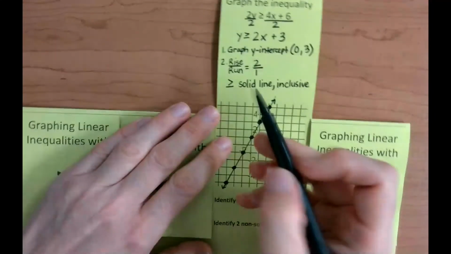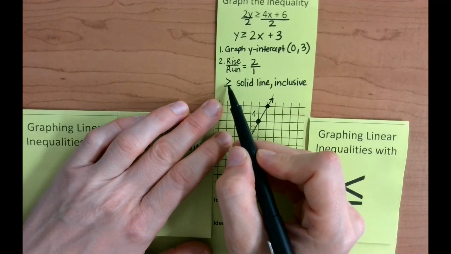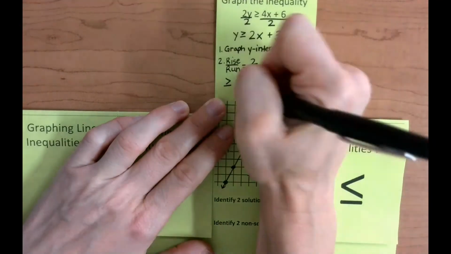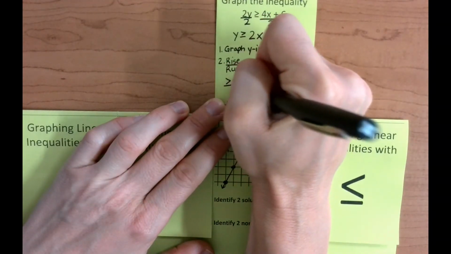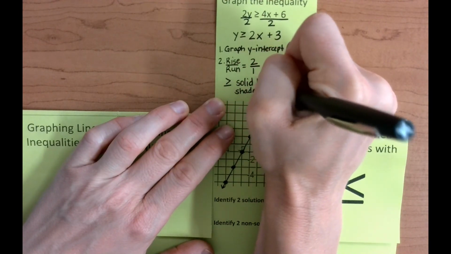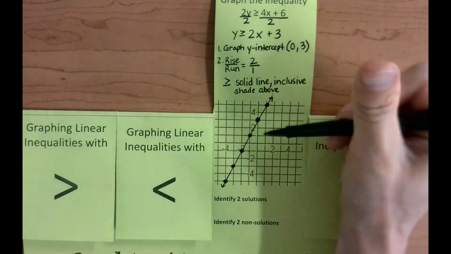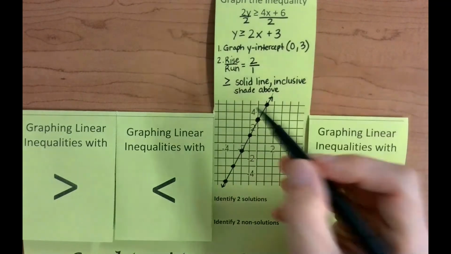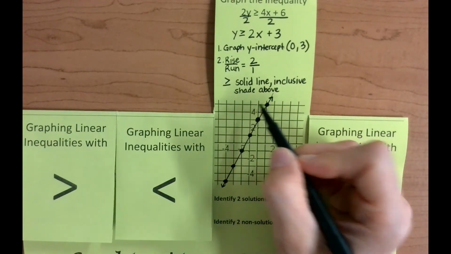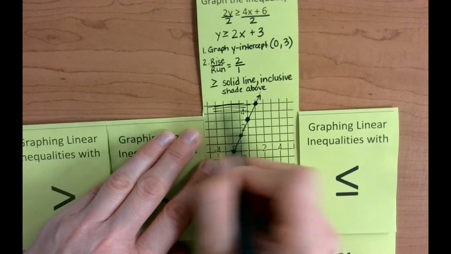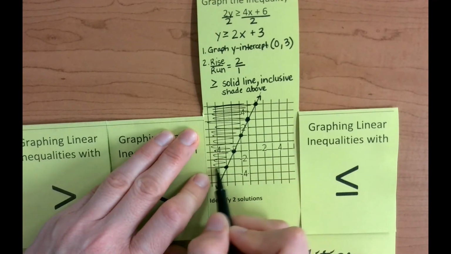All right, then going back to the inequality, greater than or equal to. So I'm going to shade above the line because that would be all the y values that are greater than. So if it's on (0, 3), I need to include the y values greater than, so 4, 5, and so on. So I'm shading above the line.